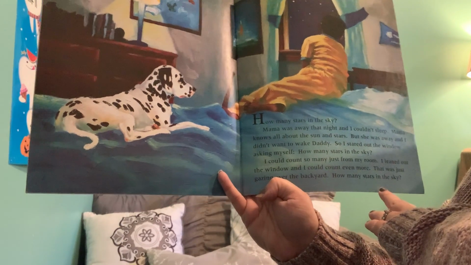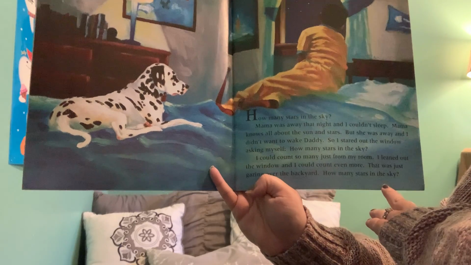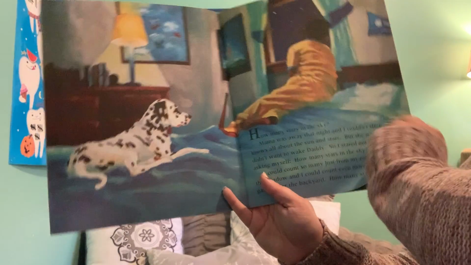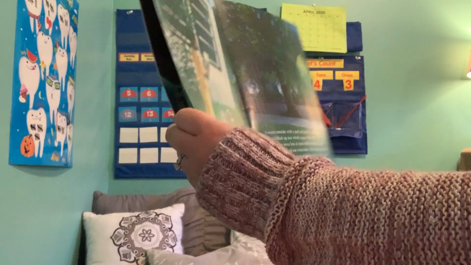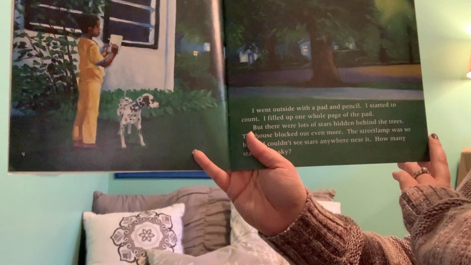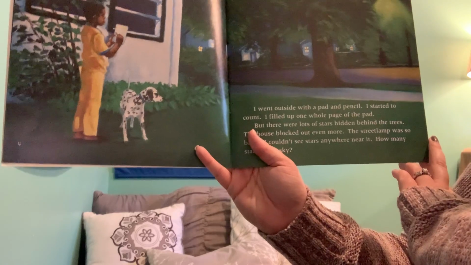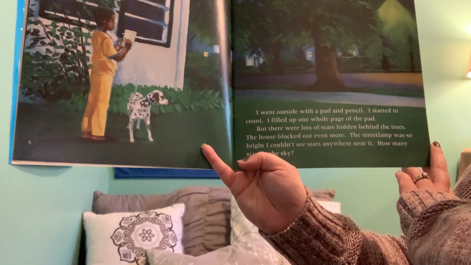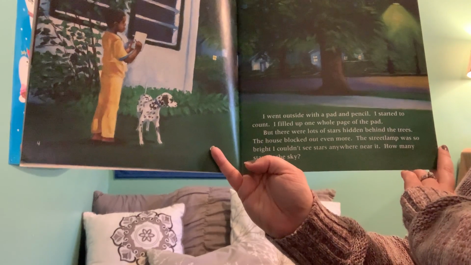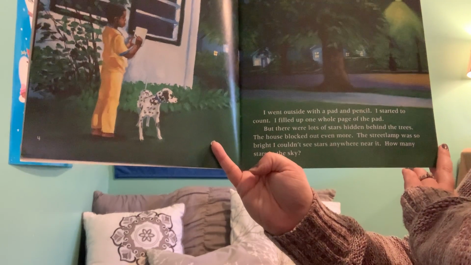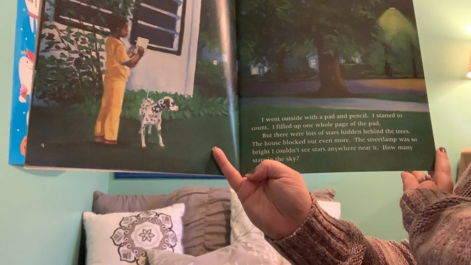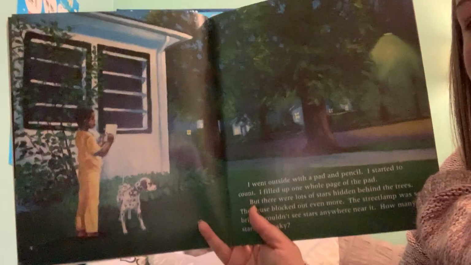Okay, I could count so many just from my room. I leaned out the window and I could count even more. That was just gazing over the backyard. How many stars in the sky? I went outside with a pad and pencil. I started to count. I filled up one whole page of the pad, but there were lots of stars hidden behind the trees. The house blocked out even more. The street lamp was so bright, I couldn't see stars anywhere near it. How many stars in the sky?